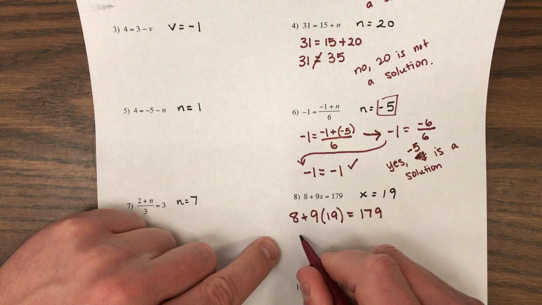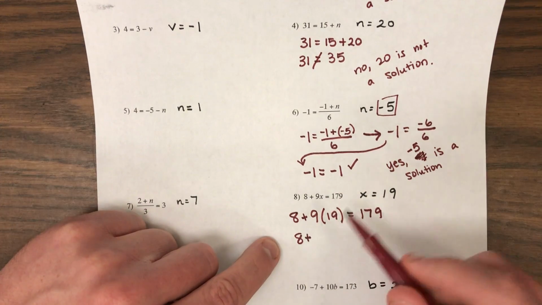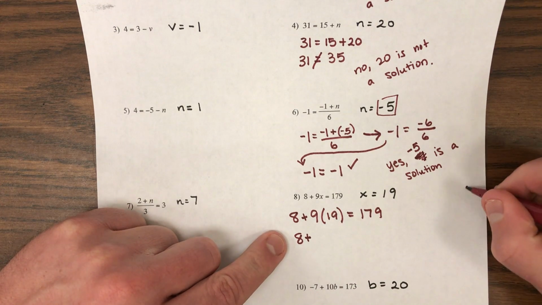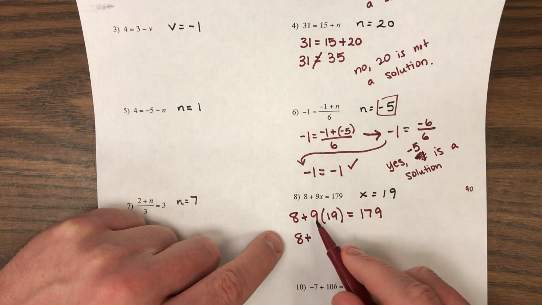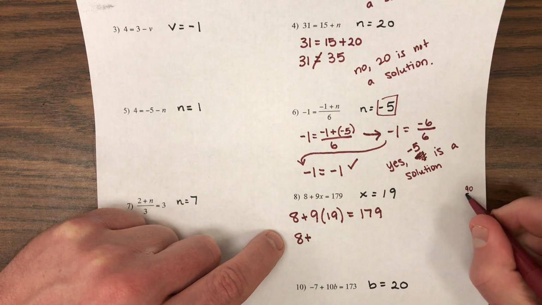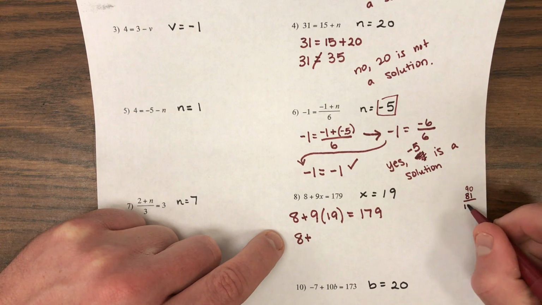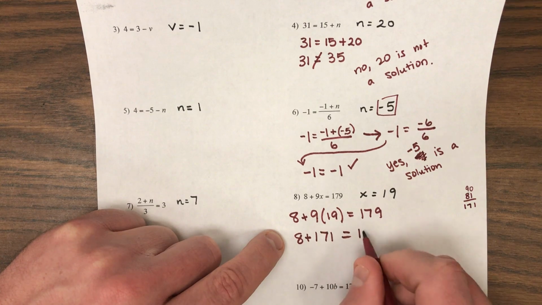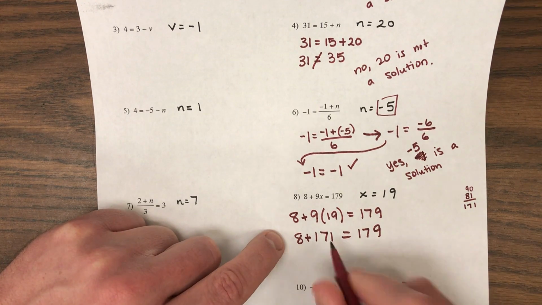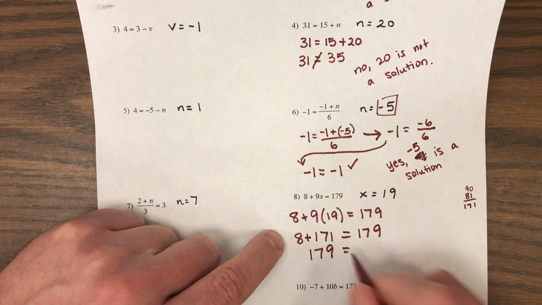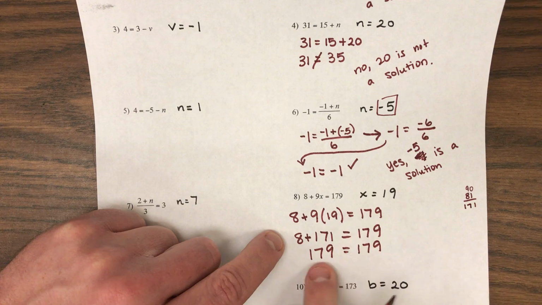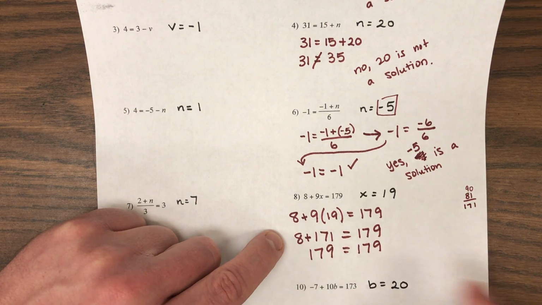So let's see here, I'm going to break this up into pieces. 9 times the 10 is 90, so I'm going to do a little side thing over here and write 90 just to remind myself. And then 9 times 9 is 81, so I'll write a little 81 there. 90 plus 81 is 171. So I need to do 8 plus 171 equals 179. And so 8 plus 171 is 179. That does indeed equal 179. So x equals 19 made this a true statement. It made it so that we got the same number on both sides of the equation.